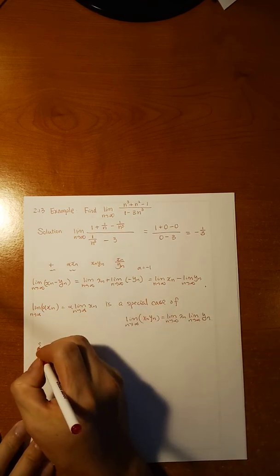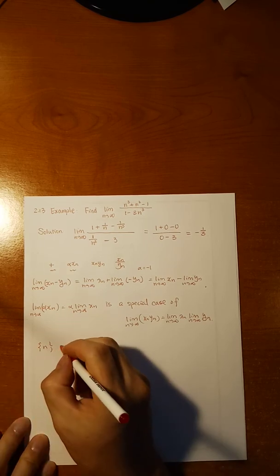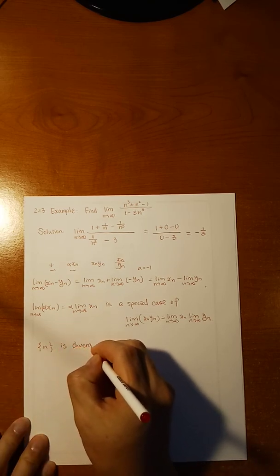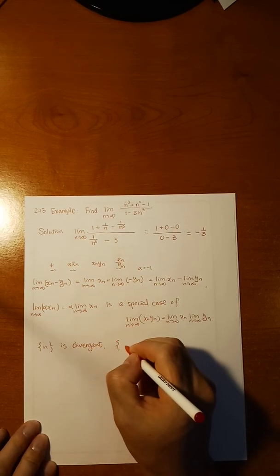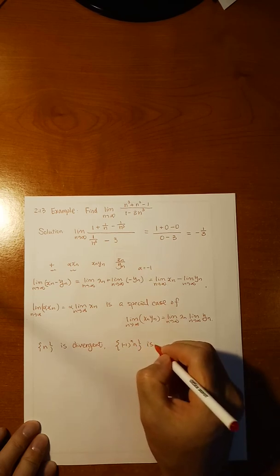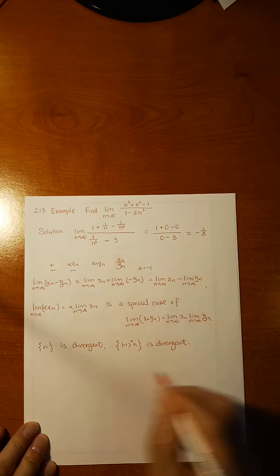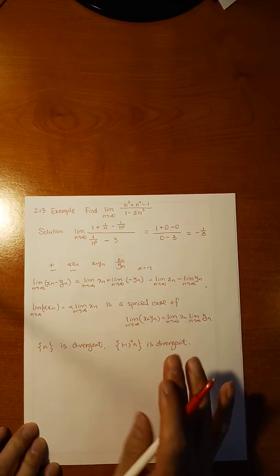You see, the sequence of n, of course, diverges, it is divergent. And the sequence of -1 to the n times n is also divergent. But those two divergent sequences are different.